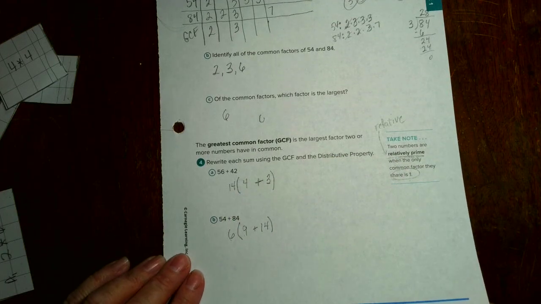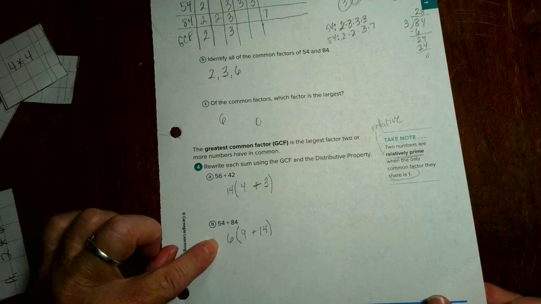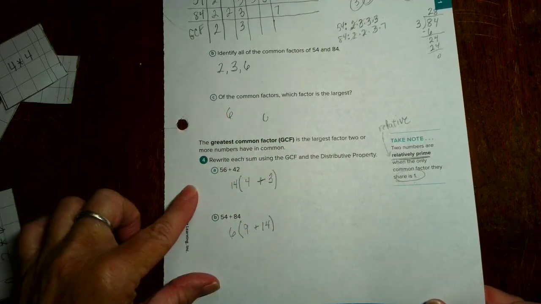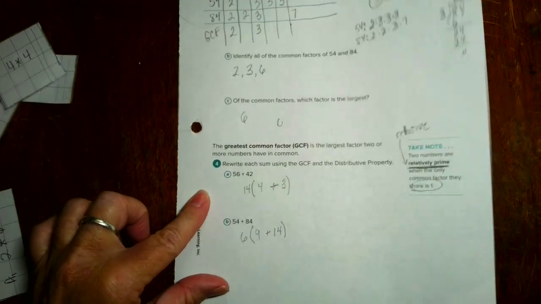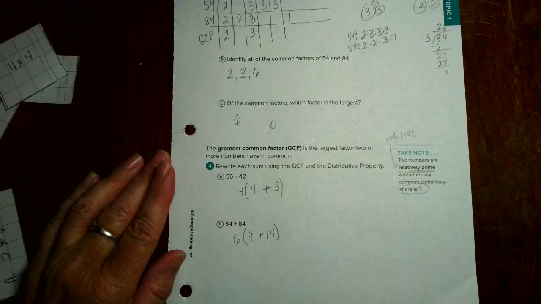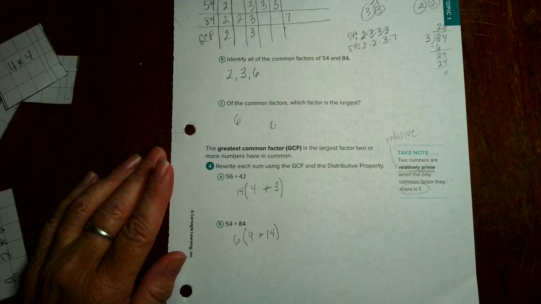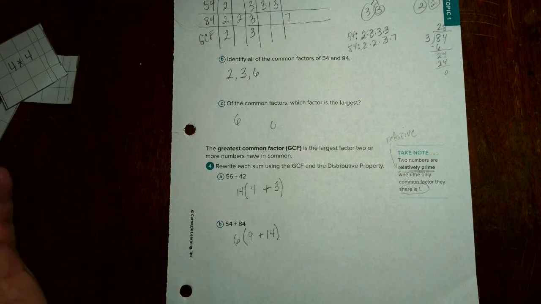So that's using the distributive property and the greatest common factor. So we've factored out the biggest common factor that they share, and that is the end of the lesson. Rather, it's the end of the activity.